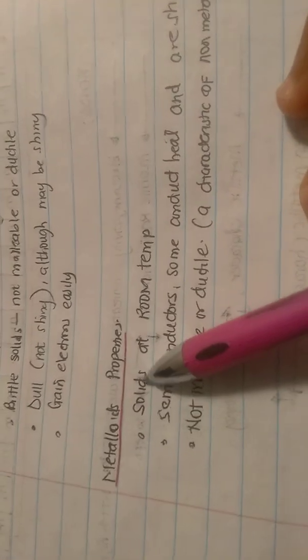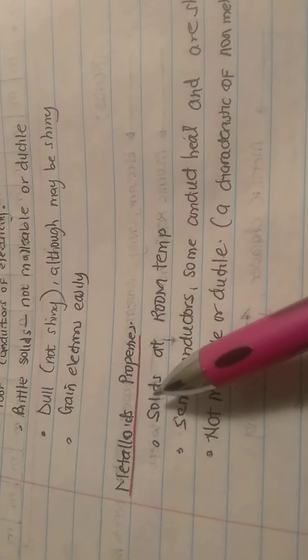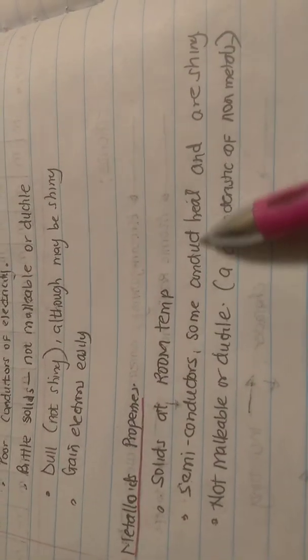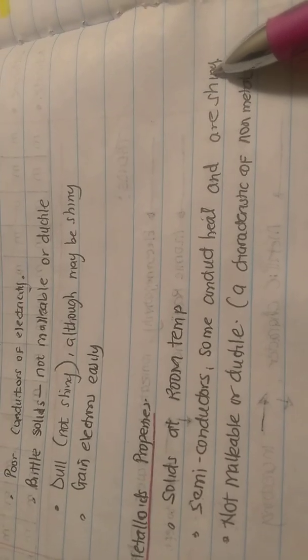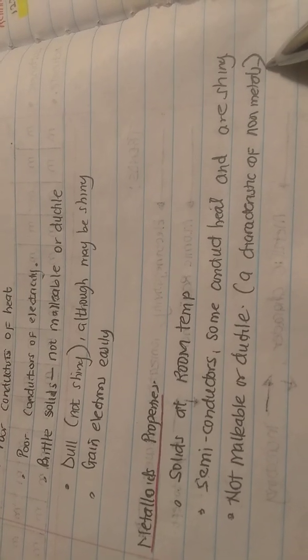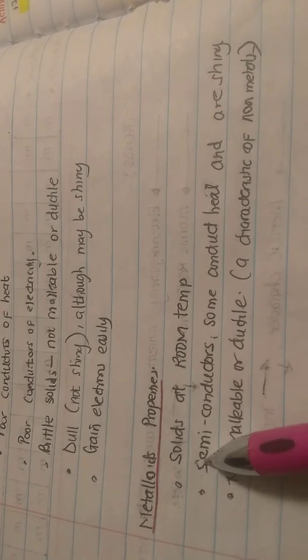The metalloids' properties are they're solids at room temperature. They're semiconductors of heat. Some conduct heat, and some of them are shiny. They're not malleable or ductile. So they have some characteristics of non-metals, and they have some characteristics of metals.